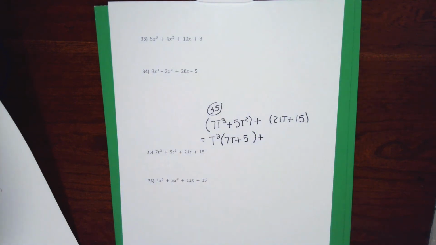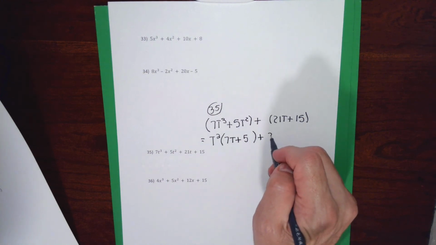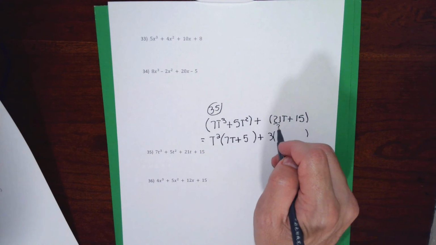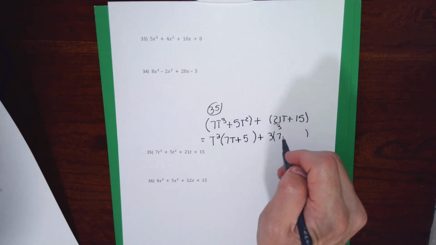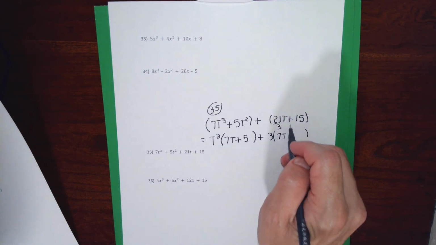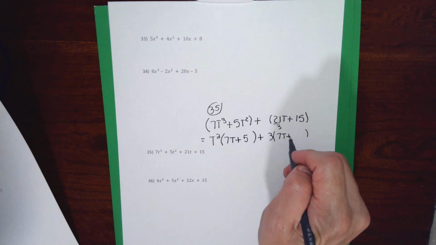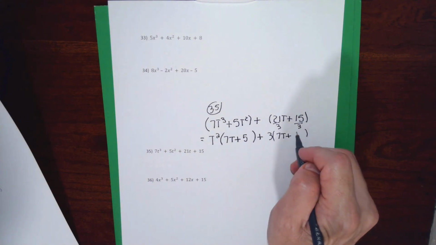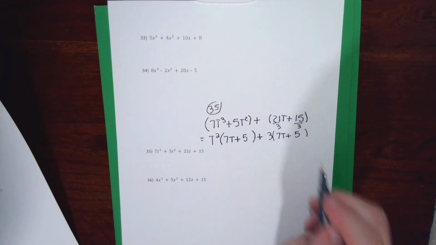Second parentheses, I'm going to factor out a 3. 3 is the biggest number that goes evenly into 21 and 15. And in the second parentheses, the second term doesn't have a t, so I can't factor out a t. So I'm going to factor out a common factor of 3. First term, I'll do 21 divided by 3 and get a 7 and leave the t. Bring down the plus sign because I didn't factor out a negative. I'm keeping the signs. Second term, factor out a 3. So in my mind, I divide the 15 by 3 and get a 5.